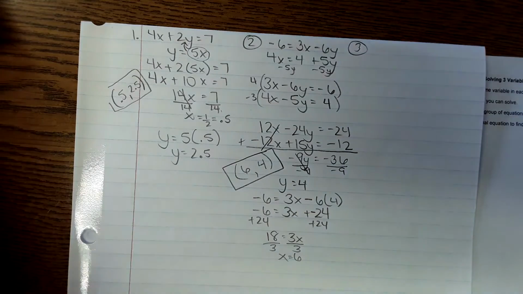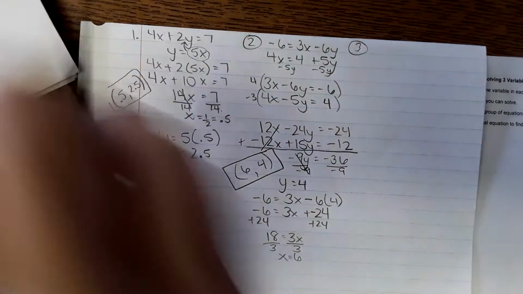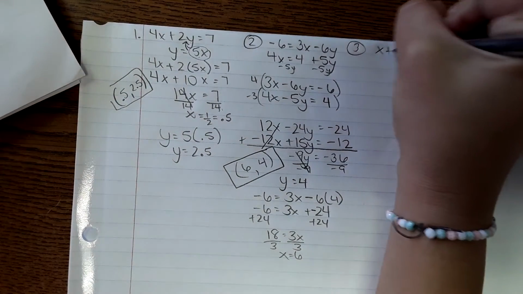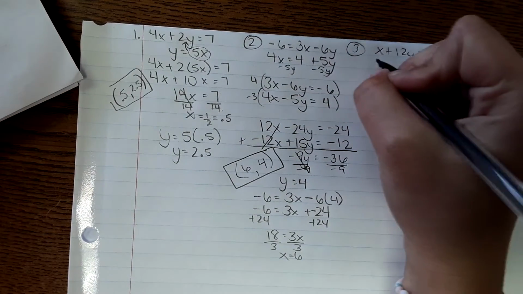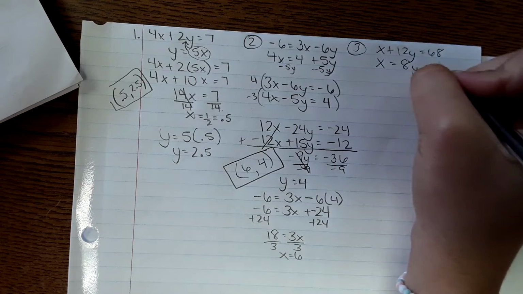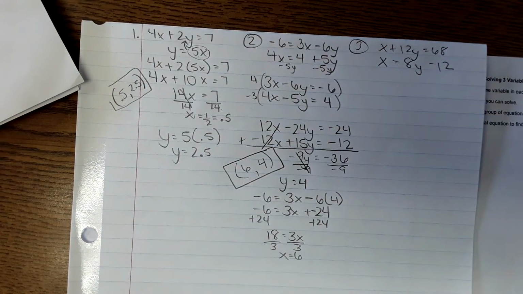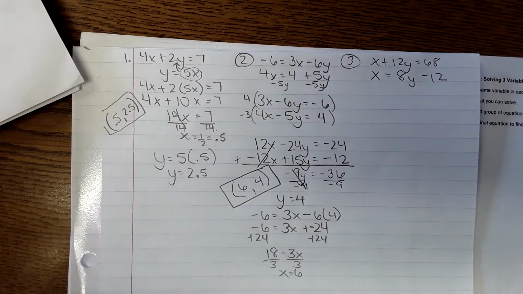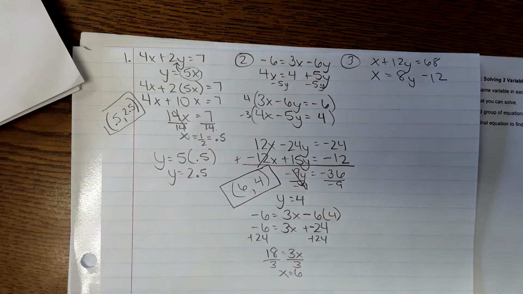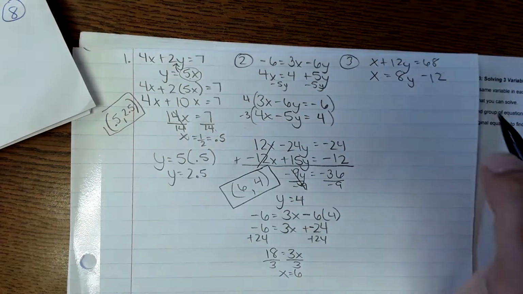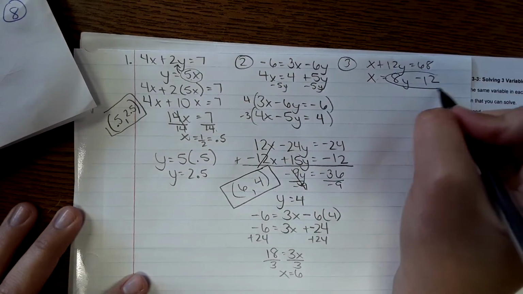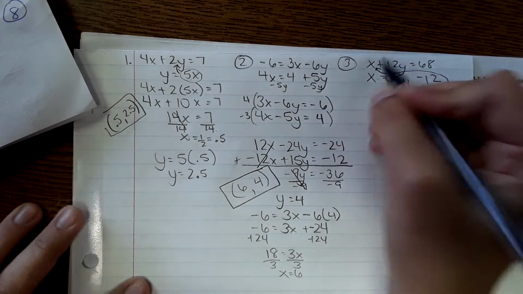So the original for number 3 is x plus 12y equals 68 and x equals 8y minus 12. You said 3 is another really long one? I don't remember. No, it's not. Okay, so for 3 it has just x equals something, so I'm going to use substitution. I'm going to take this and plug it in for x in the original.